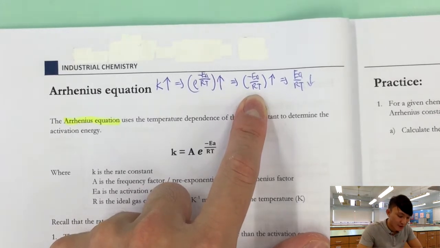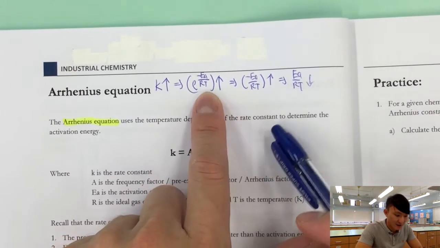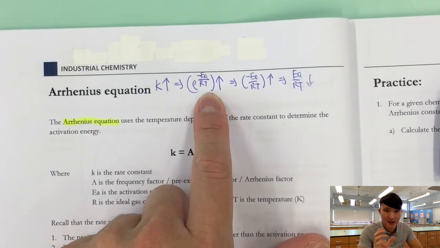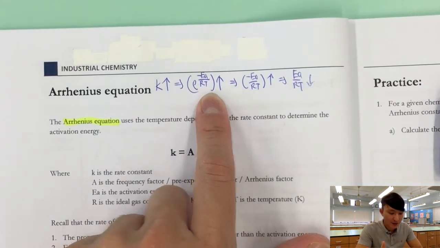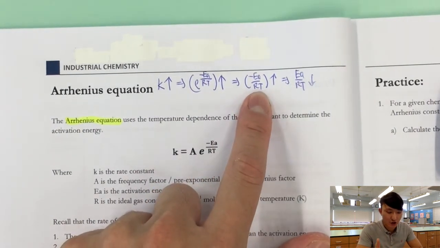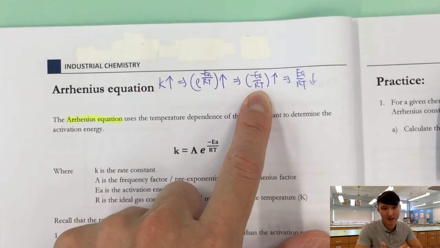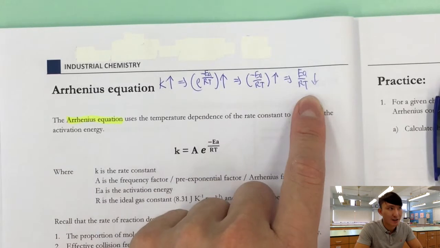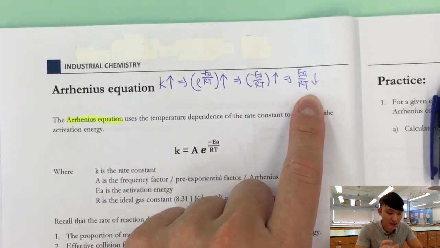So similarly, here, if you have a term that is large, that means the negative index should be less negative. So perhaps it is like to the power negative 2. To the power negative 2 is definitely larger than to the power negative 10, right? So that's why we can conclude that this term, Ea over RT, is a small number.